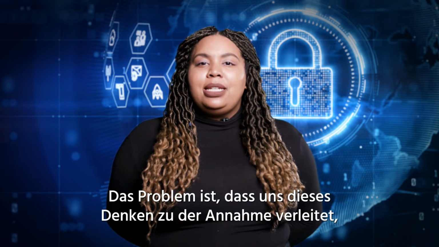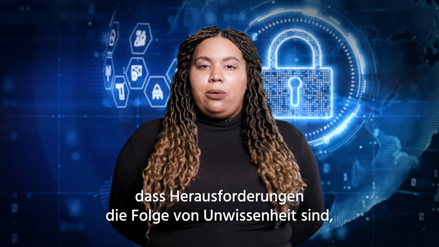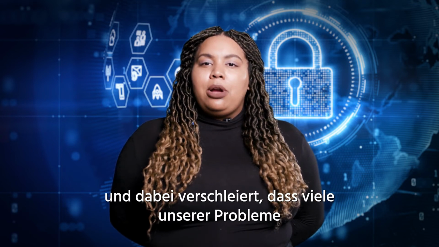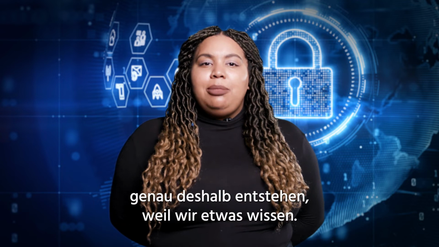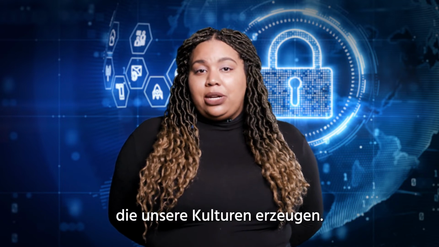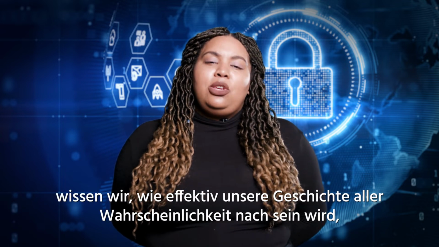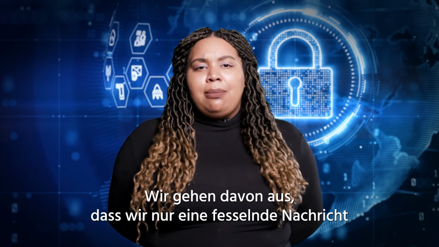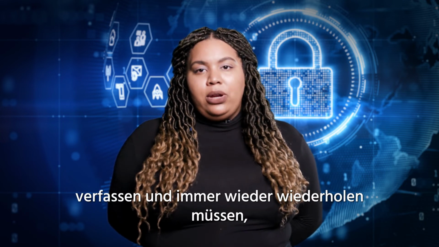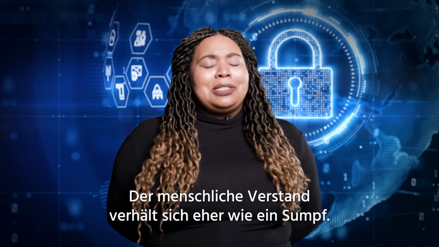The problem is that this thinking leads us to assume that the challenge stems from what people don't know and obscures that many of the problems we face are actually because of what people do know. That is, the beliefs, worldviews, and stories that our cultures generate. A common mistake we can all make is to imagine the human mind as a blank slate. We assume that if we craft a captivating message and repeat it over and over, eventually people will begin to listen. The human mind is more like a swamp.